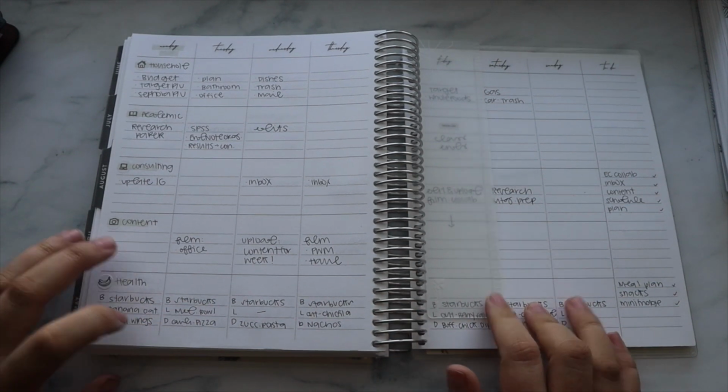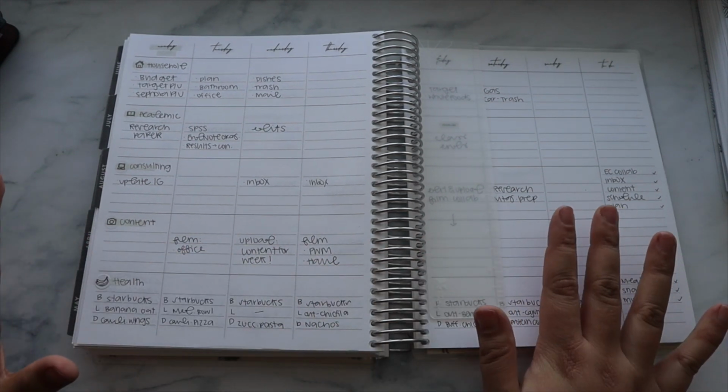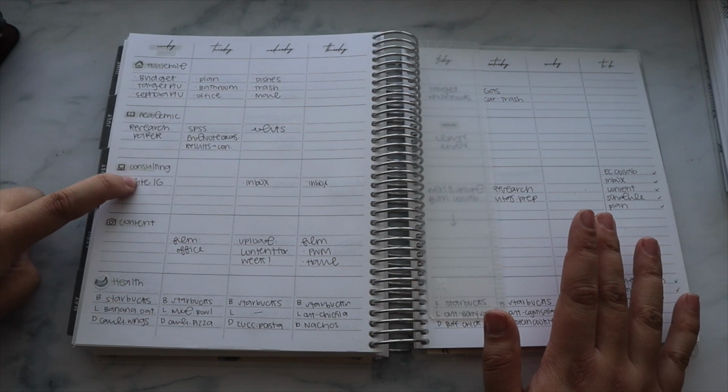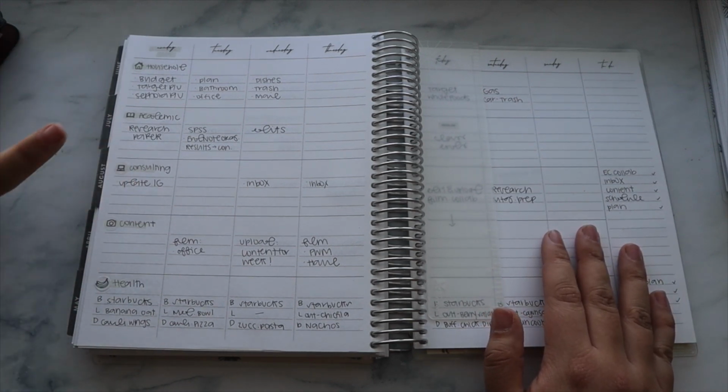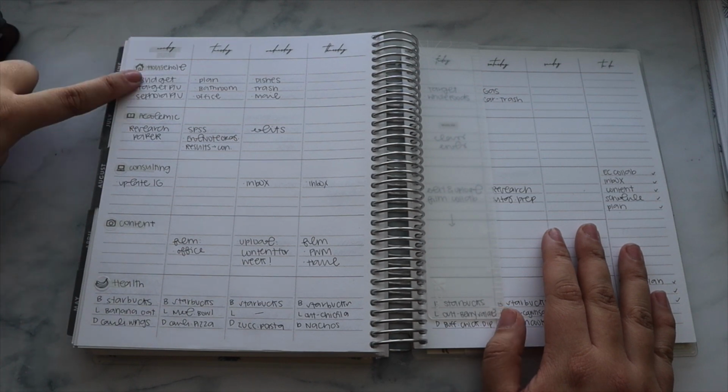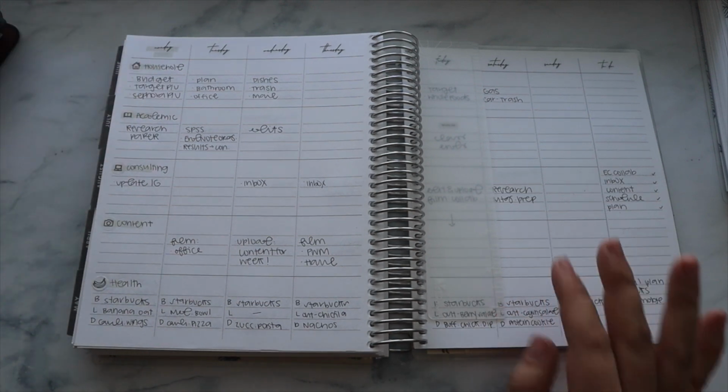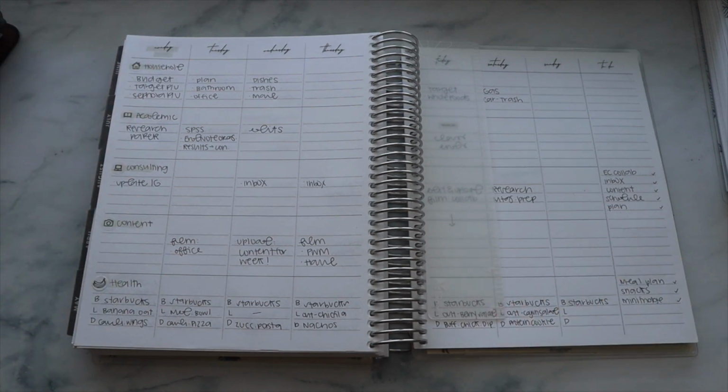So this is meal planning. I have everything that I need to do content wise, anything I need to do for my new consulting job, anything that I need to do academic wise, and then just really anything else that needs to be done. Typically it's household, so just random lists. I remember when to take out trash, when I'm working on this or that, when I need to go run errands, grocery shop, meal plan, you name it. That's all in here. So this is pretty much lists and everything that needs to be done.